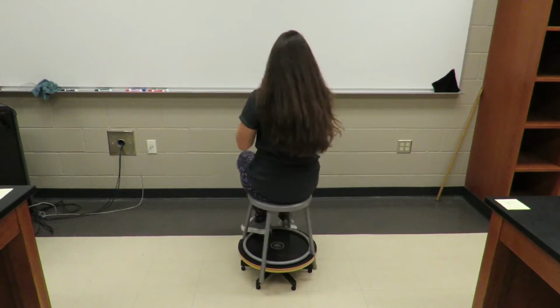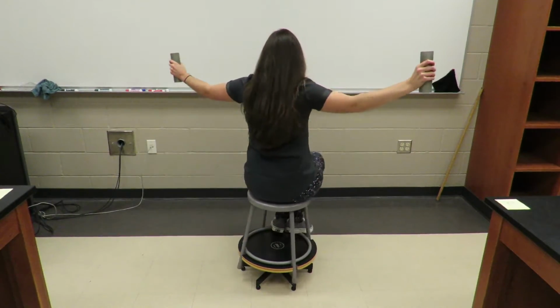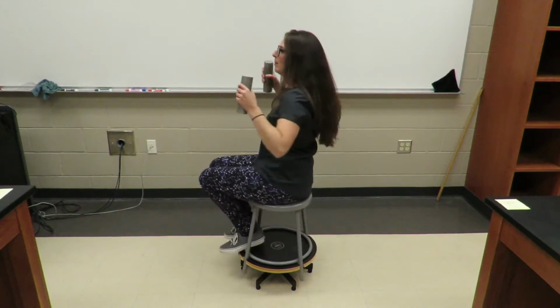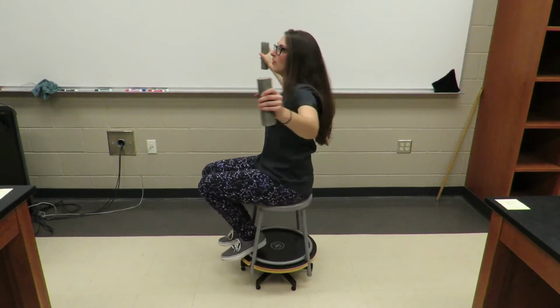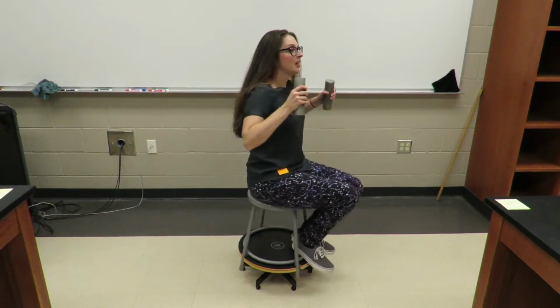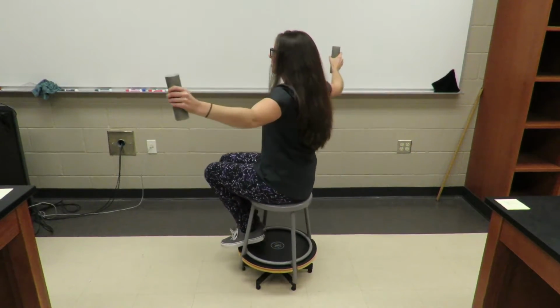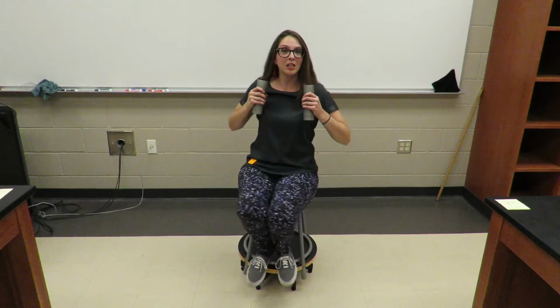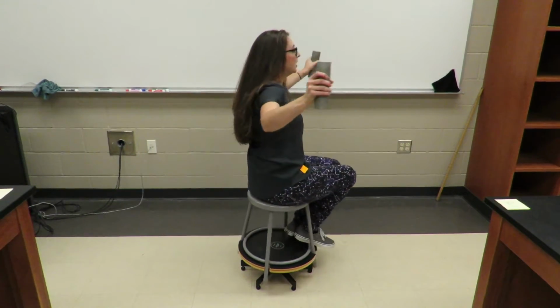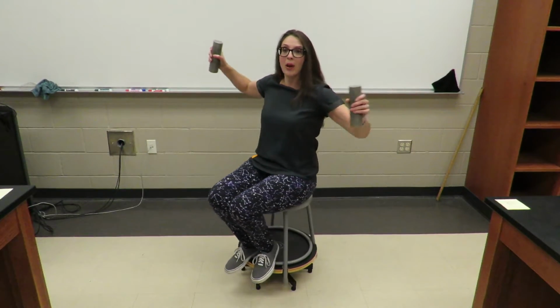I'm going to start spinning, and watch what happens when I put my arms out and then bring them back in again. If I'm conserving my angular momentum, that means that the mass of these objects times their velocity around the circle times their distance away from the circle must be conserved at all times.